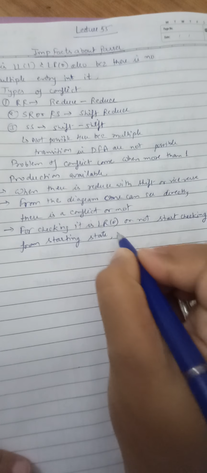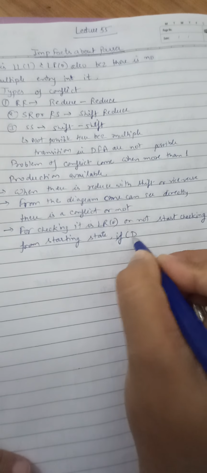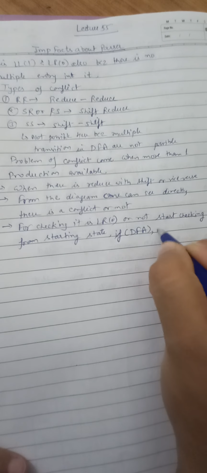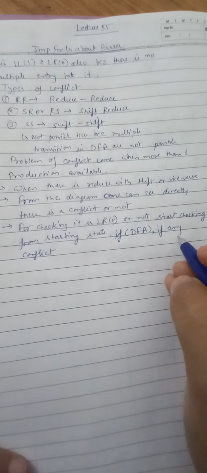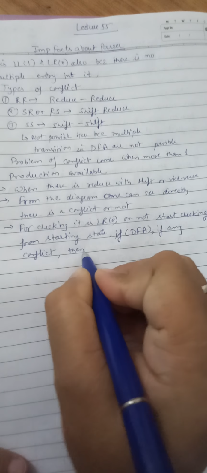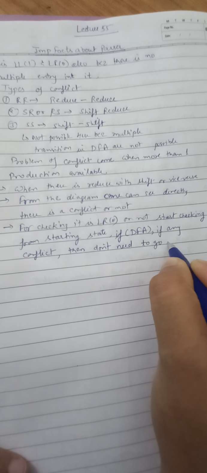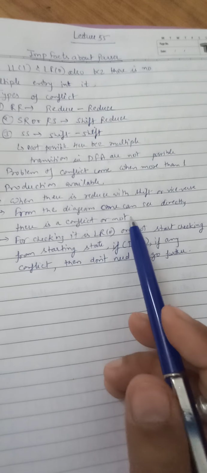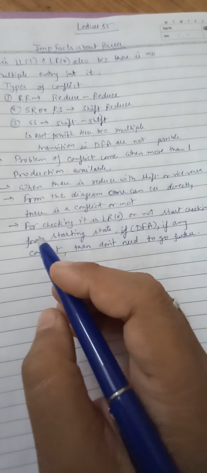I'm talking about the states of the DFA, because we are making the DFA in the form of the goto function. If you find any conflict, you do not need to go further, because that is not possible in LR0. So how does this come? Let's understand with an example.